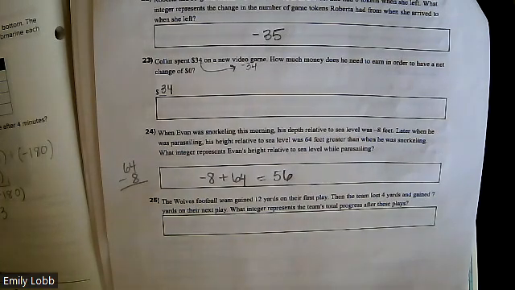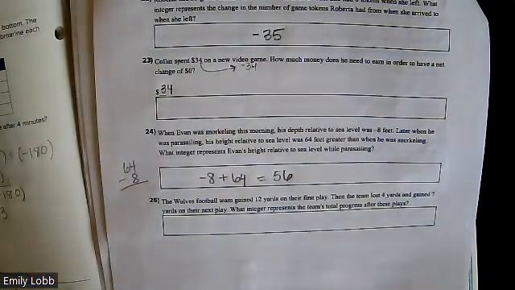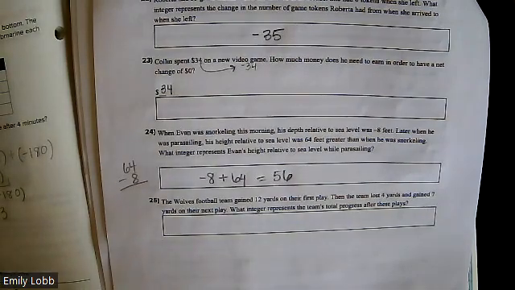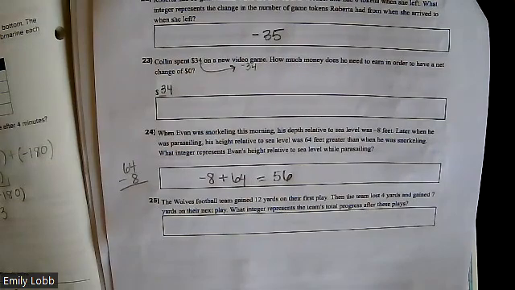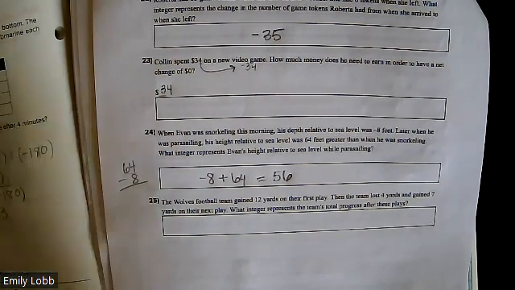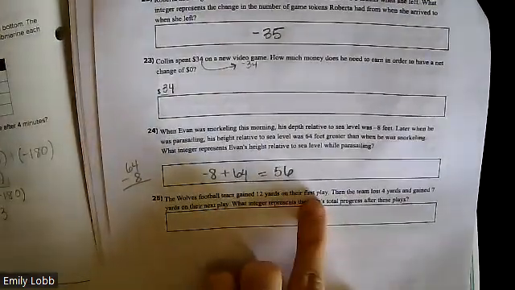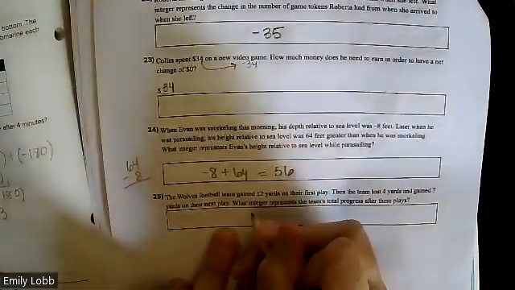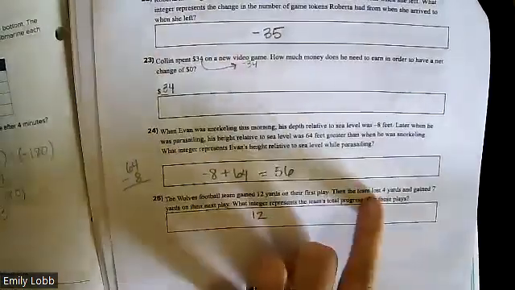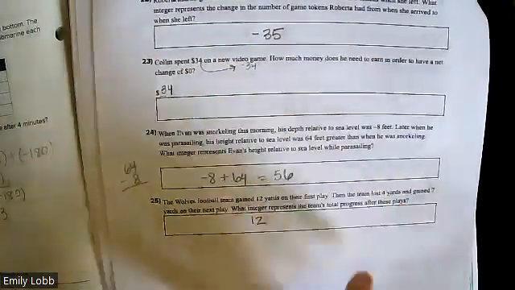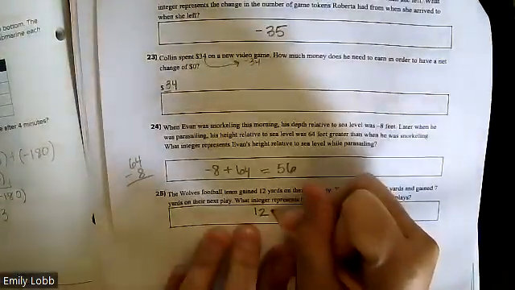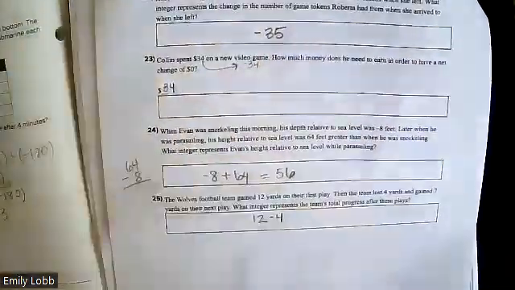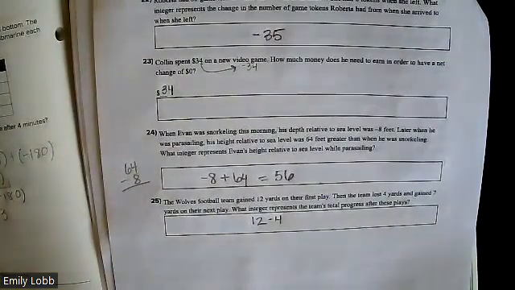If it's on my paper, should it be on yours? Yeah, just a reminder. The Wolves football team gained 12 yards on their first play. So that's a positive 12, right? Then they lost 4 yards. So we could just say minus 4, right? If they lost 4 yards. Or you could say plus a negative 4. Remember, that's the same thing.